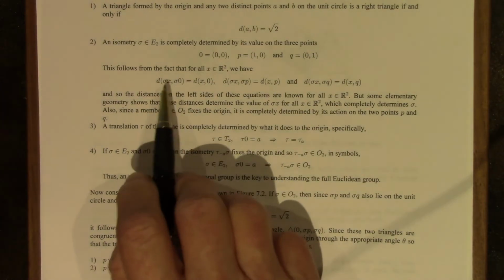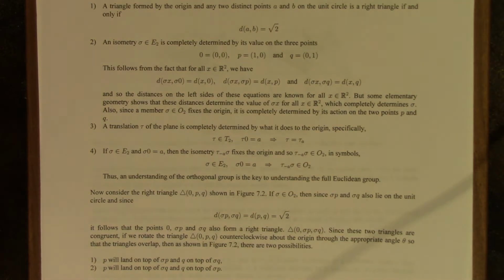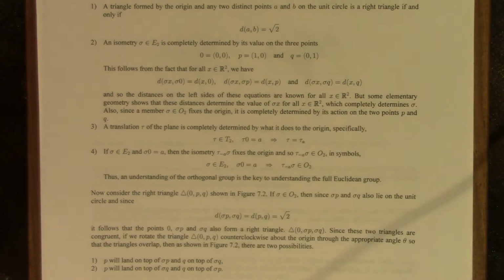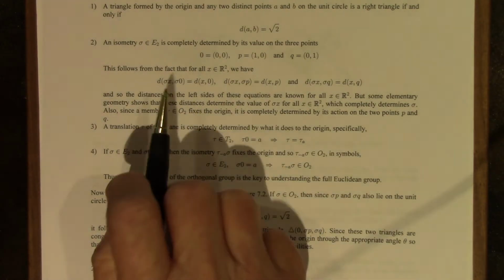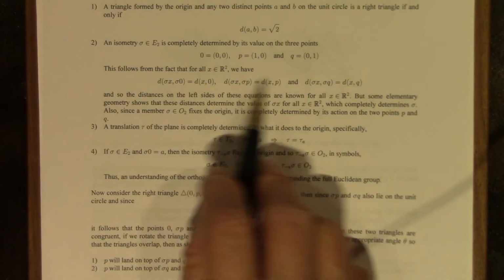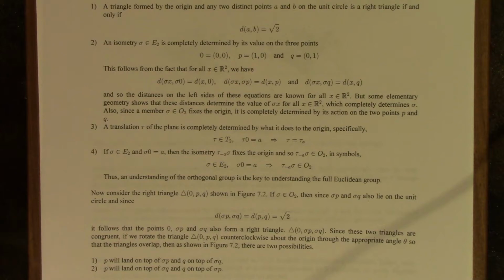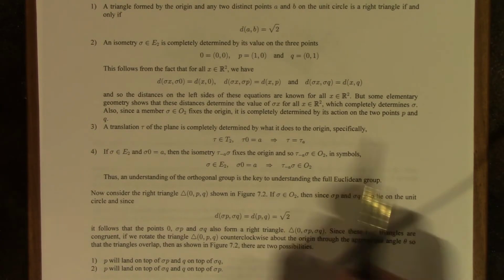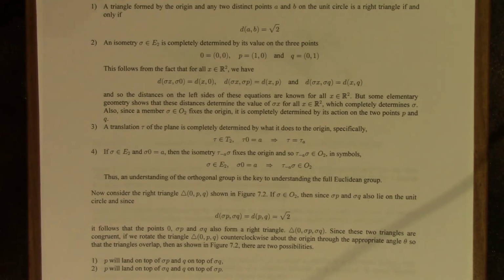So the distances here on the left side of these equations are known for all x in R2, because we know the right sides. Obviously, if we know x, we know its distance from those 3 points, 0, P, and Q. But a little elementary geometry will show that these 3 distances determine the value of sigma x. And since this happens for all x, the map sigma is completely determined. And I'll tell you a secret, since I got a B in high school geometry, I'll let you do the geometry here that's required. Okay.